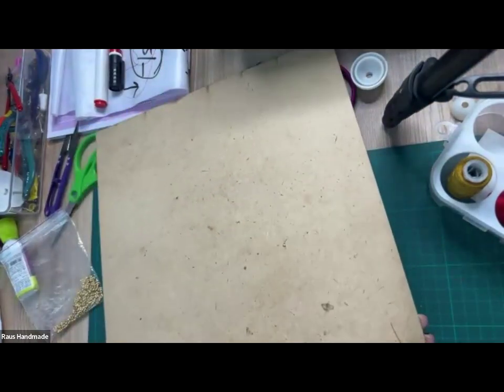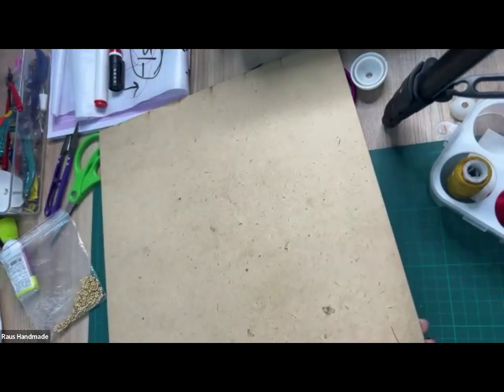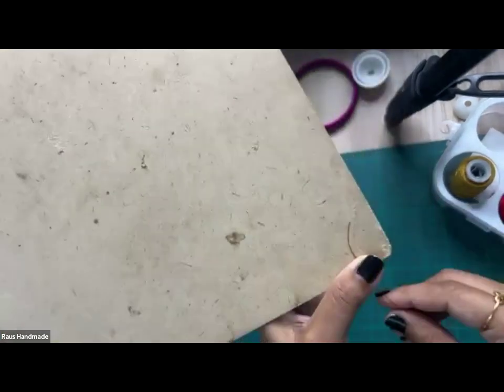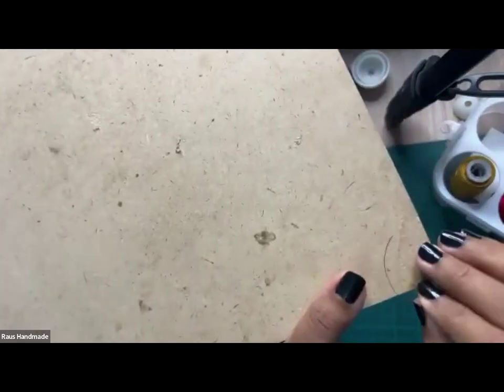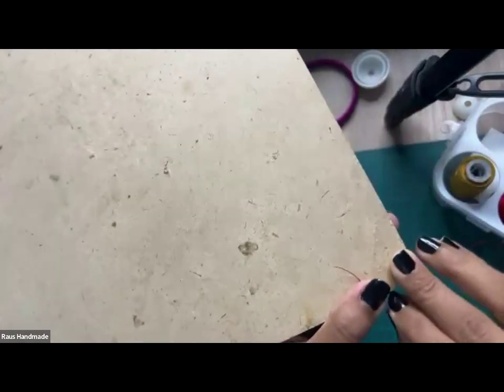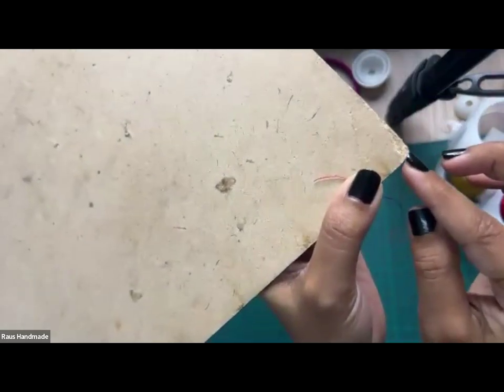Someone has asked to repeat the strand method. So you can follow this. So first, இந்த மாதிரி நம்ம hold பண்ணிக்கிறோம் and you have to leave 1 or 2 inch gap over here.